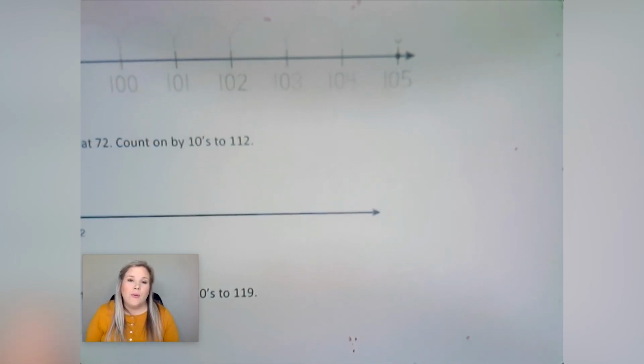Remember that when you are counting by ones, the space between your counting marks is going to be a little bit smaller than if you are counting by tens, because 1 is a smaller number than 10. So we want to make our marks reflect that or show that.